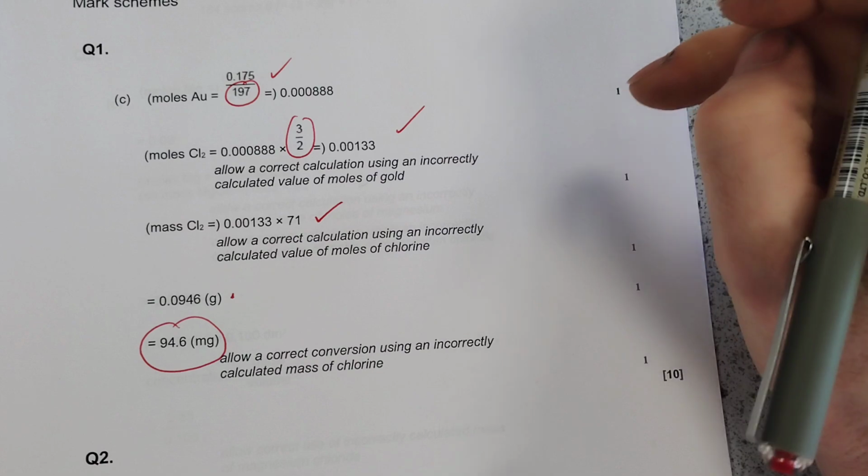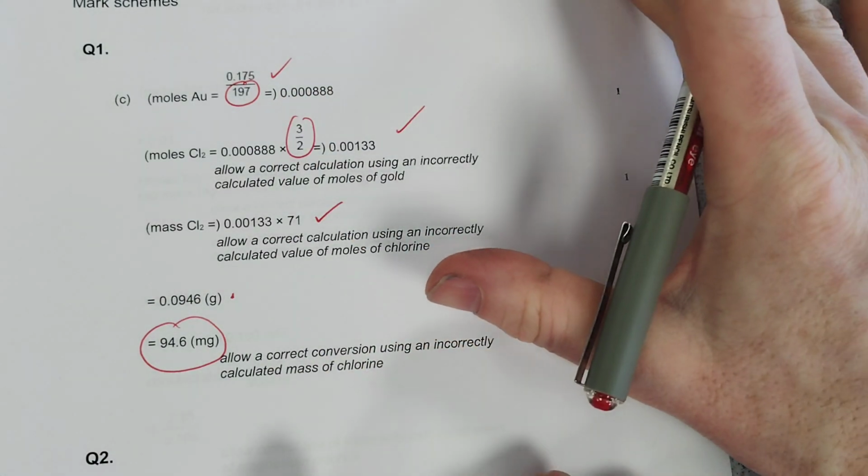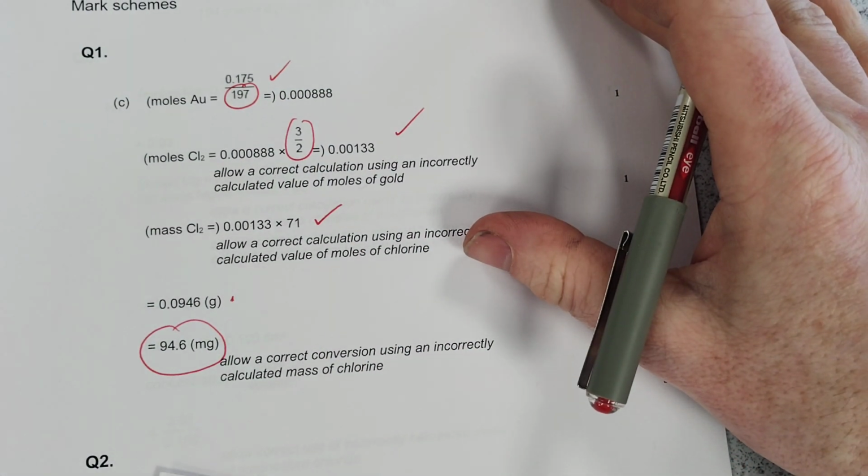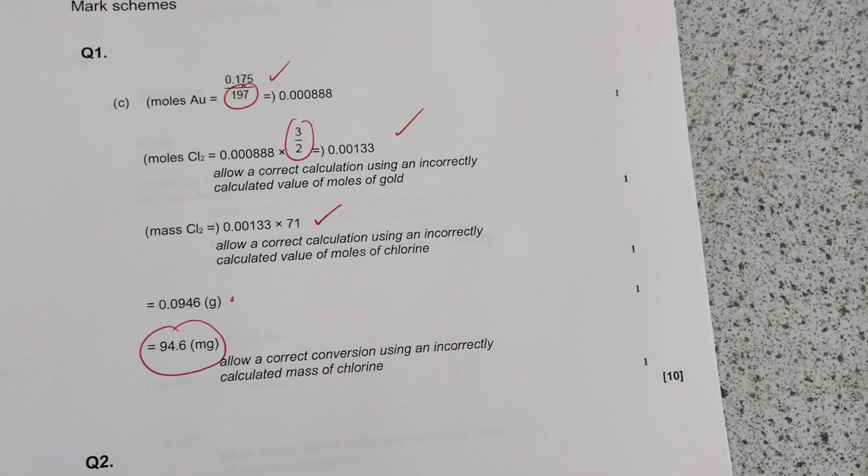Right, I'll tell you what gets no marks, leaving it blank. All right, so you need a strategy whereby you're not going to leave it blank, so you can get as many marks as possible.